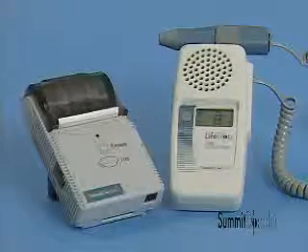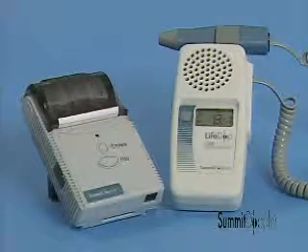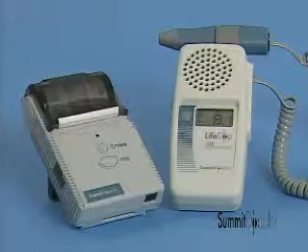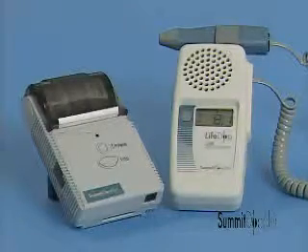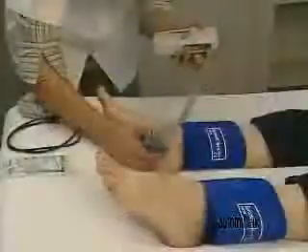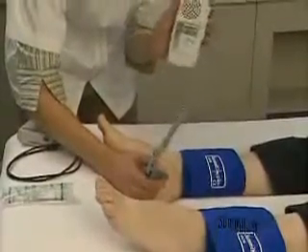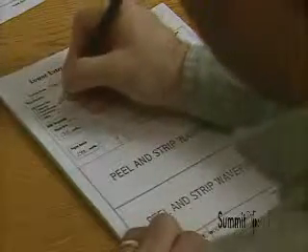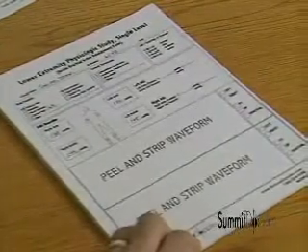The LifeDop 250 ABI is the premier handheld Doppler for performing the ankle brachial index, or ABI, exam for the diagnosis of peripheral arterial disease, or PAD. The system includes a bidirectional handheld Doppler and portable high-speed printer. In this section, we'll show how to set up the system and perform the ABI examination, including Doppler waveform acquisition and documentation that is required for reimbursement under CPT 93922, the exam code for the single-level bilateral lower extremity physiologic study.